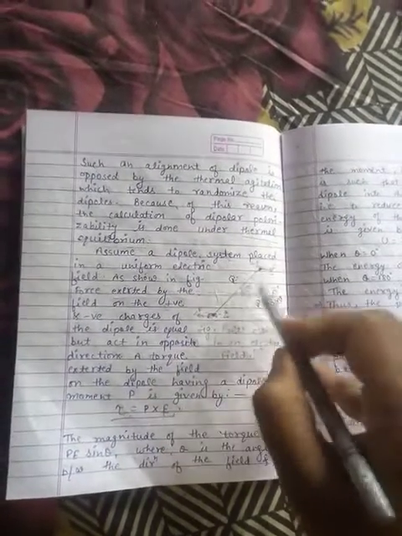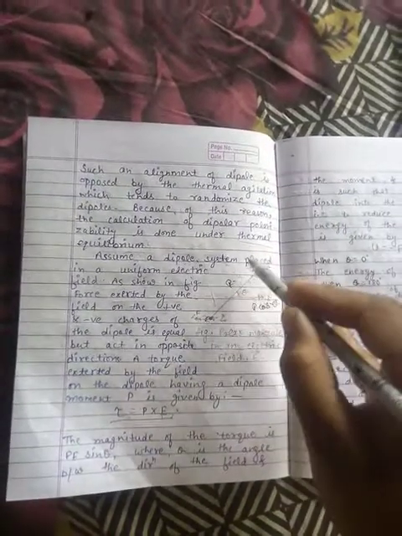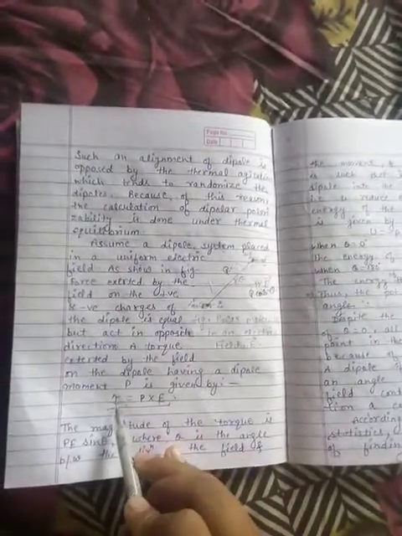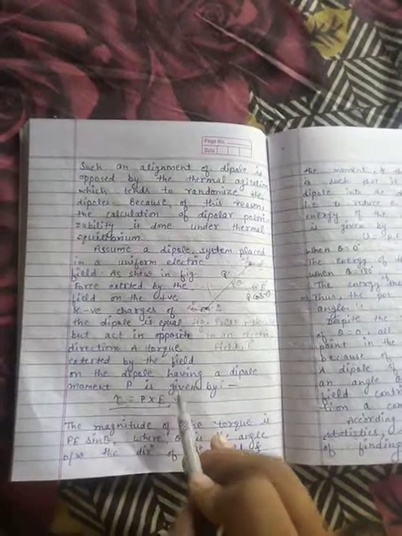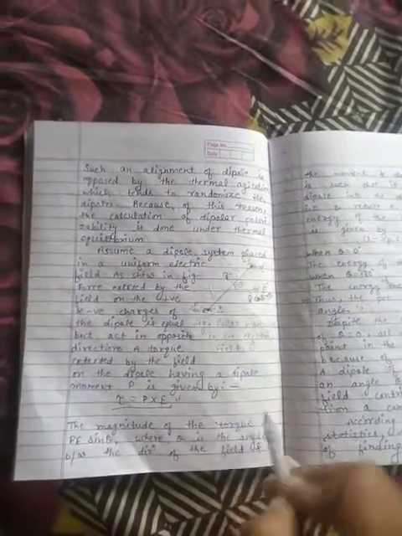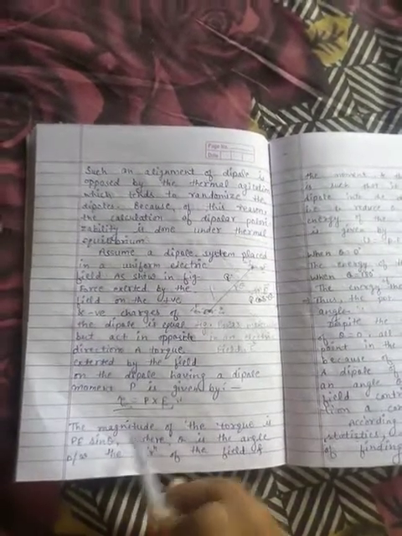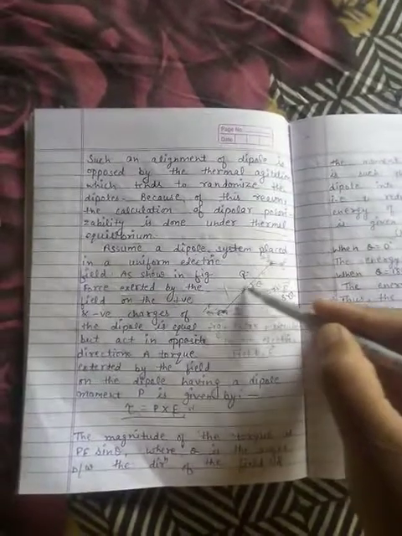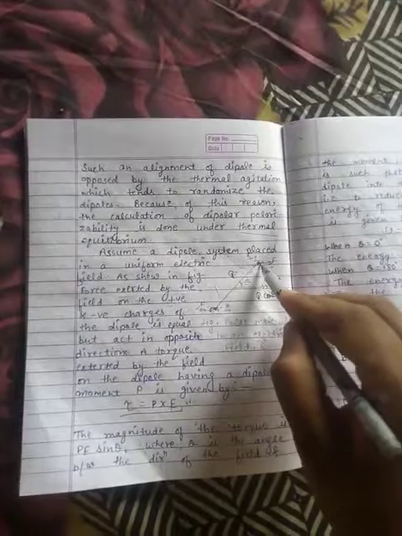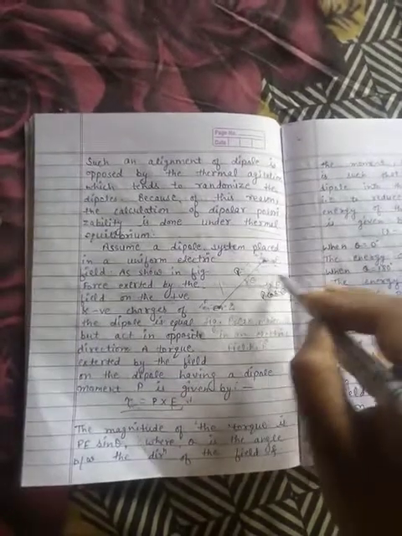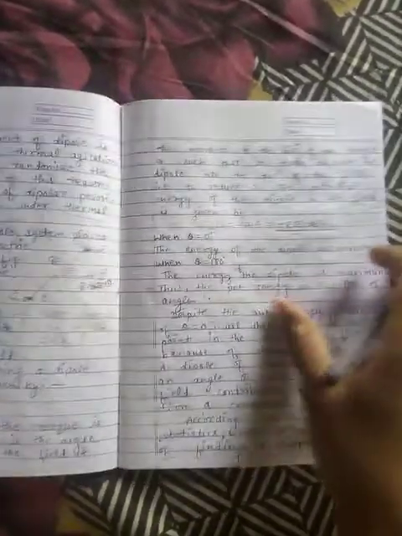Due to this, a torque exists in this dipole, which is written in this form: tau = p cross E, and the magnitude of this torque is equal to pE sin theta, where theta is the angle between the dipole moment p and the electric field E.